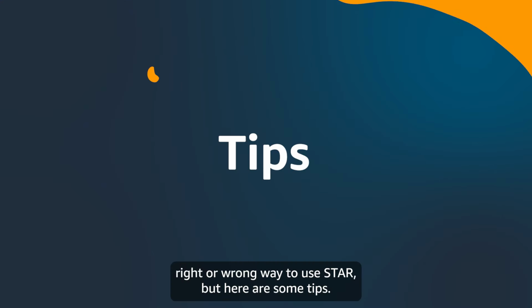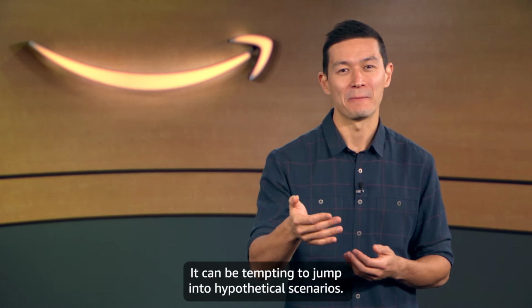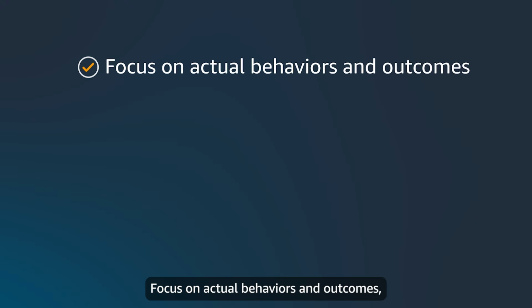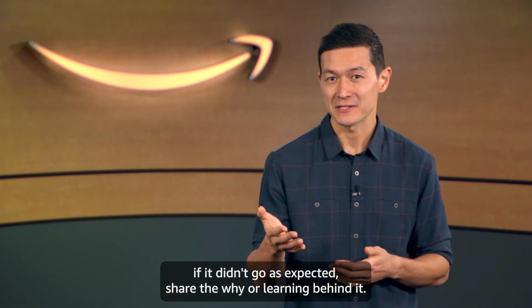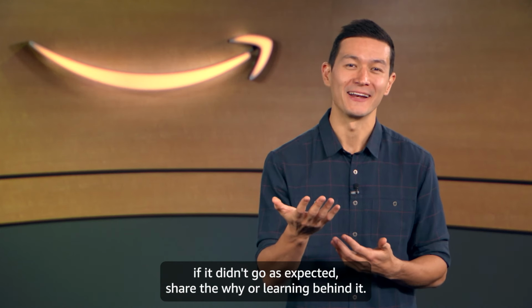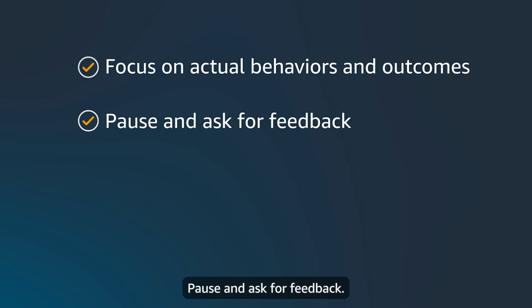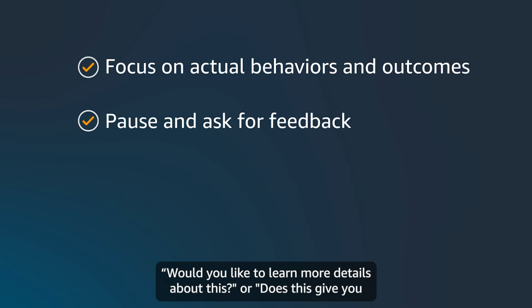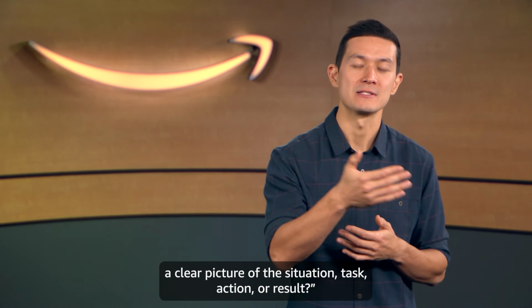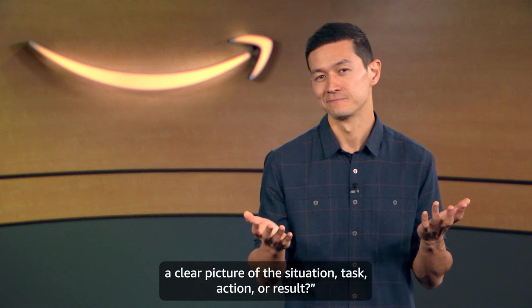There's no right or wrong way to use STAR, but here's some tips. It can be tempting to jump into hypothetical scenarios. Focus on actual behaviors and outcomes. If it didn't go as expected, share the why or learning behind it. Pause and ask for feedback. Would you like to learn more details about this? Or does this give you a clear picture of the situation, task, action, or result?